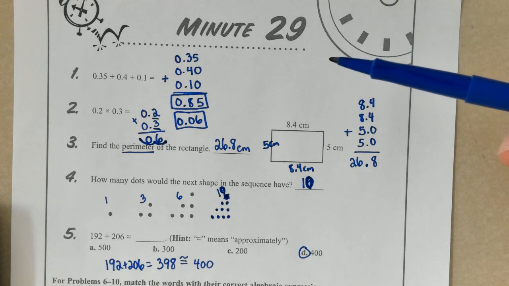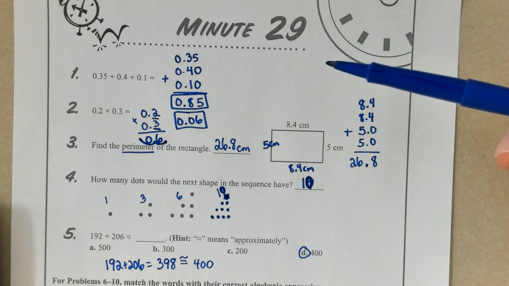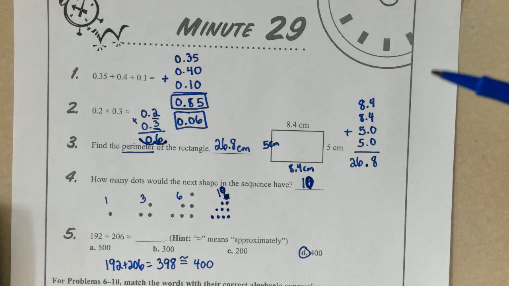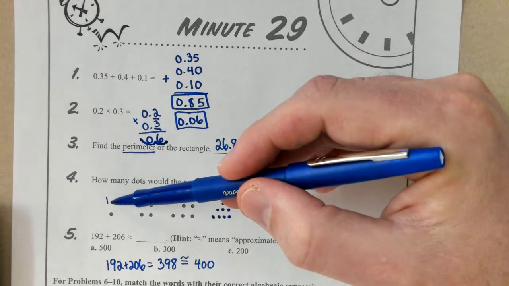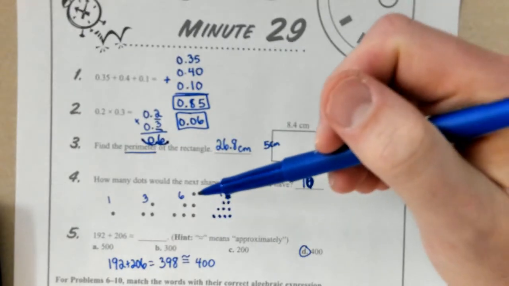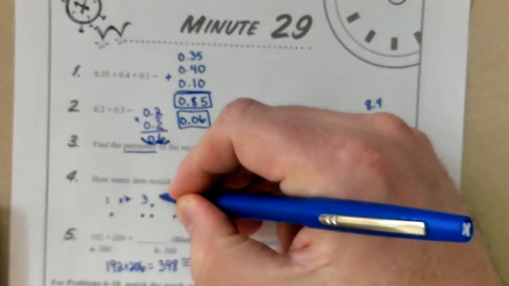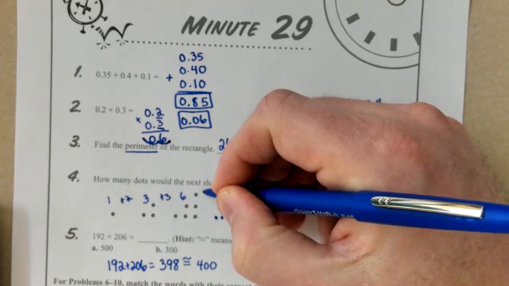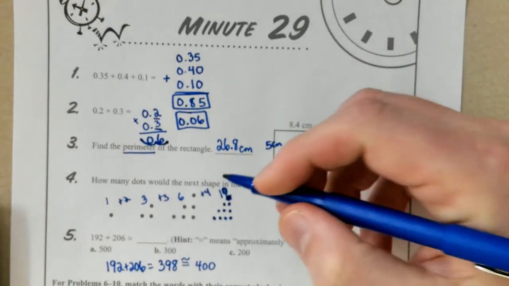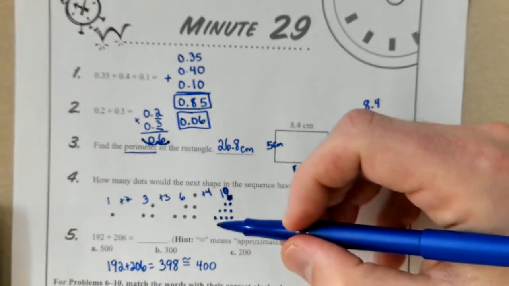Number 4 says, how many dots would the next shape in the sequence have? Well, there was 1 dot in this sequence, 3 in this one, 6 in this one. So we were adding 2 there, we were adding 3 there, so we're going to be adding 4 here. So I better have 10 dots.